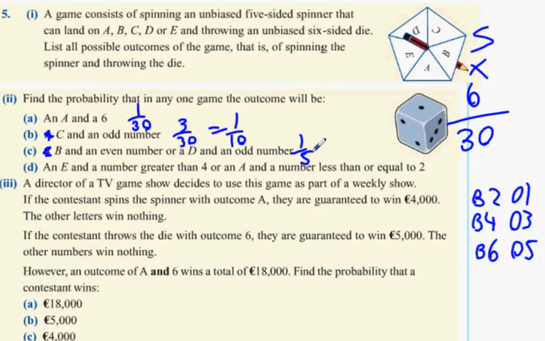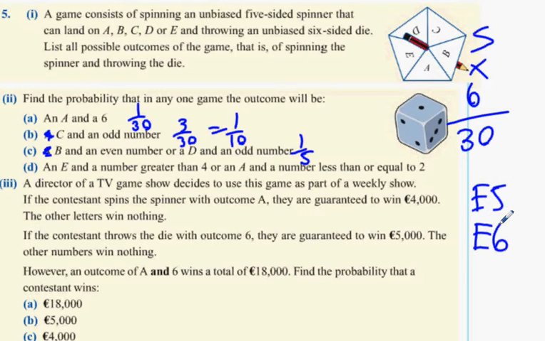Okay, an E and a number greater than 4, or an A and a number less than or equal to 2. That's a lot of description in there. So let's find out. E and a number greater than 4: that's E5 and E6. A and a number less than or equal to 2: A1 and A2. 4 out of 30, which is 2 over 15. Am I right with that? No.